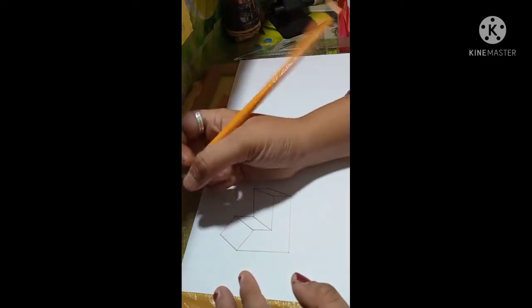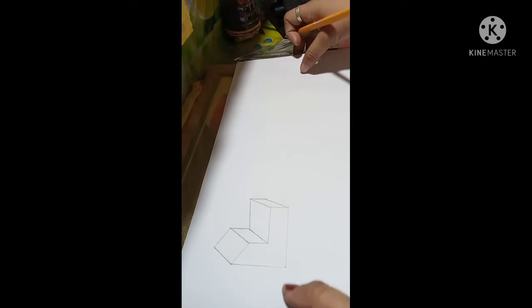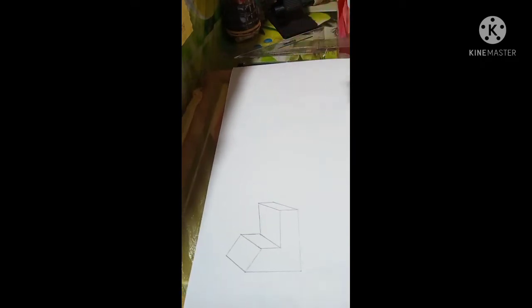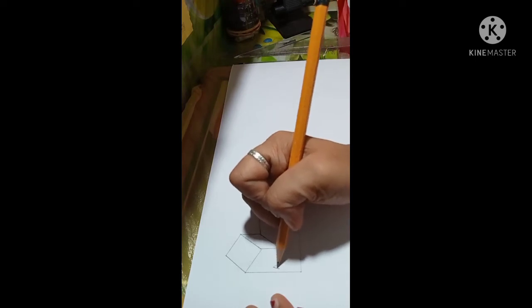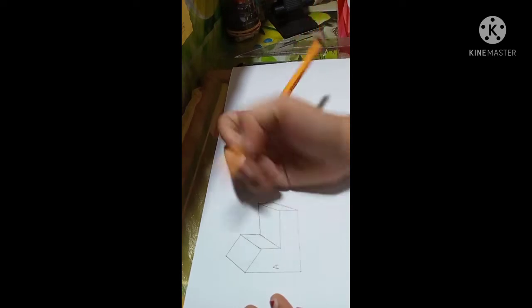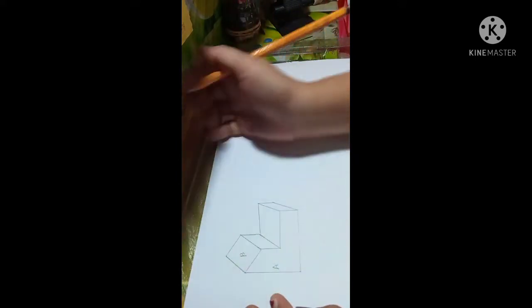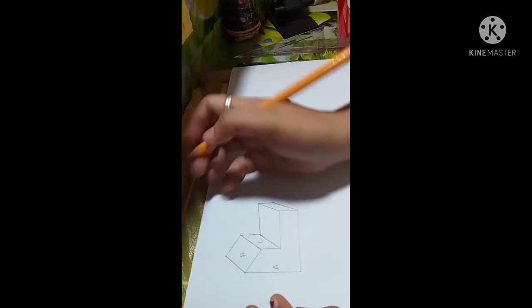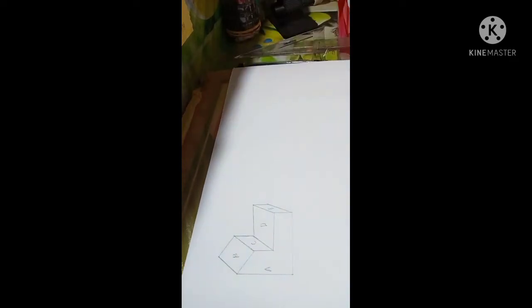So before that, let's say this is A, this is B, this is C, this is D, and this is E. So every part has a letter for us to identify that part.